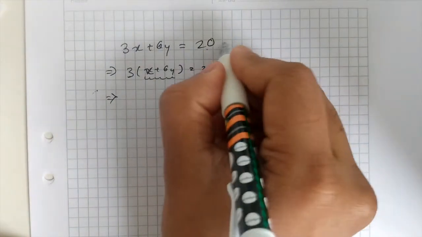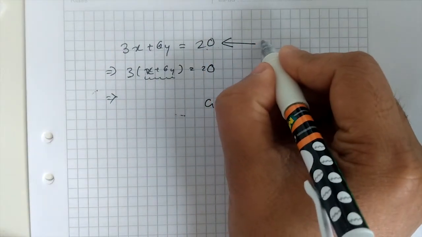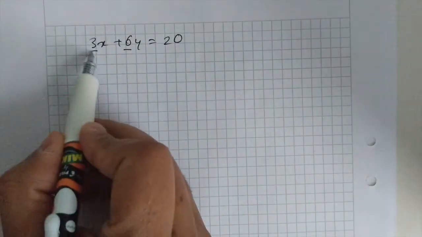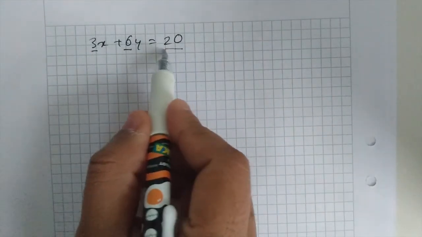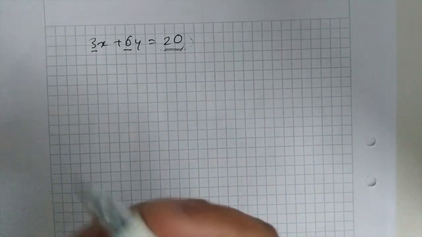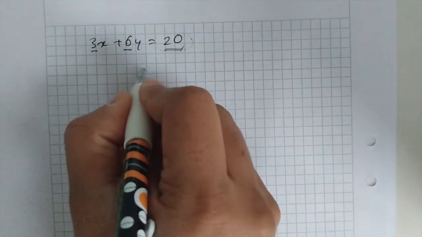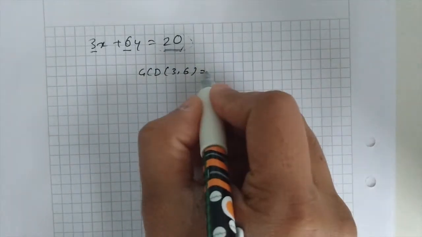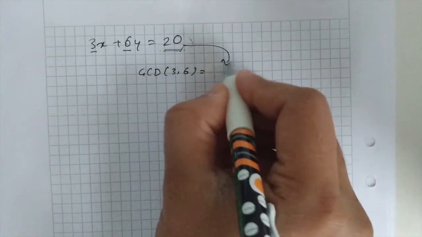So such Diophantine equations are not solvable. To get the integer solutions for a problem with two unknowns, the GCD of the coefficients must be a factor of the result. In this case, the GCD of 3 and 6 must be a factor of the number 20.